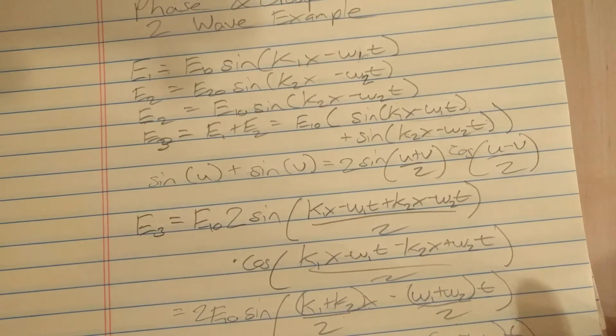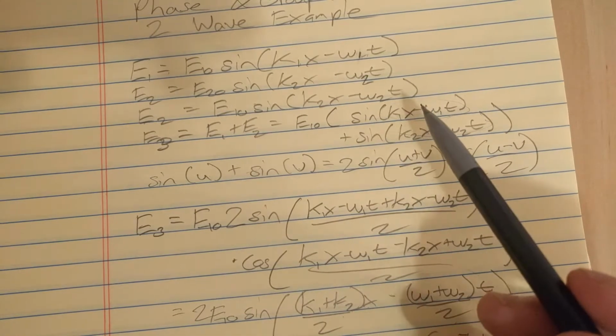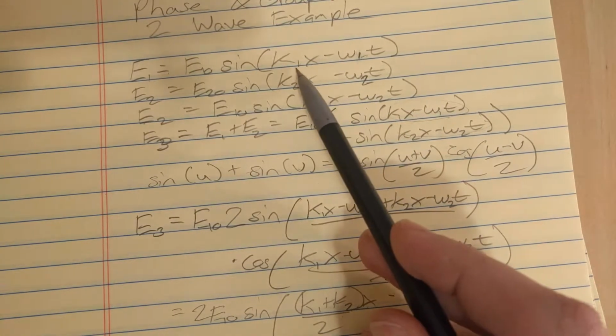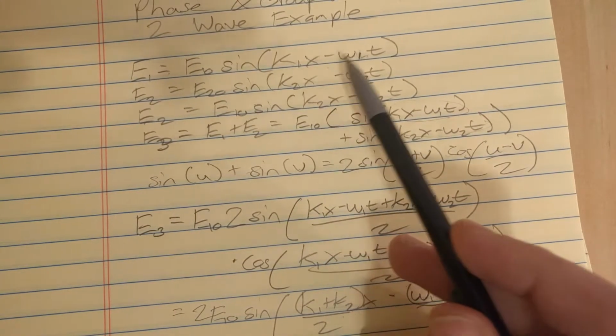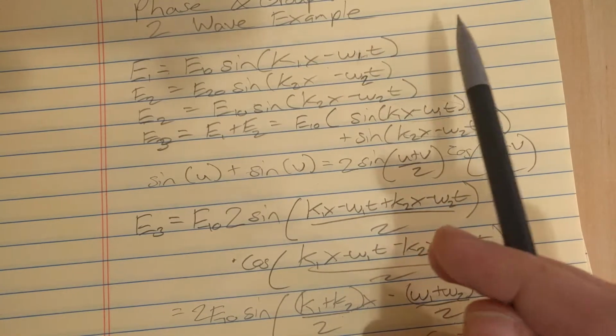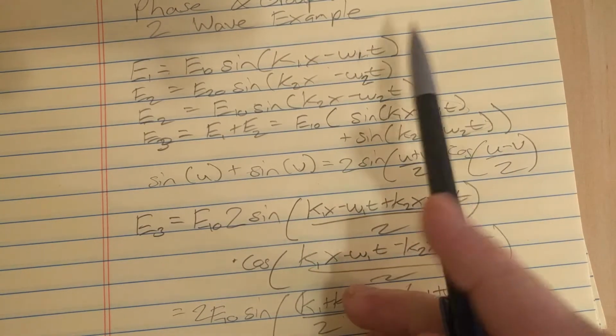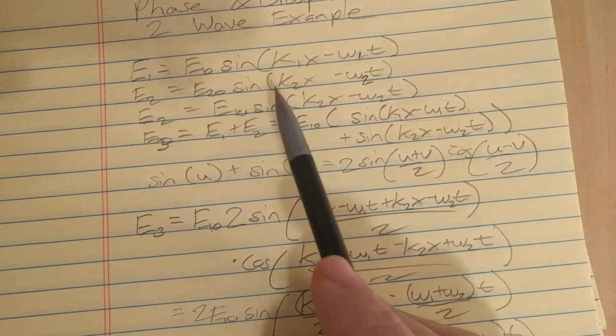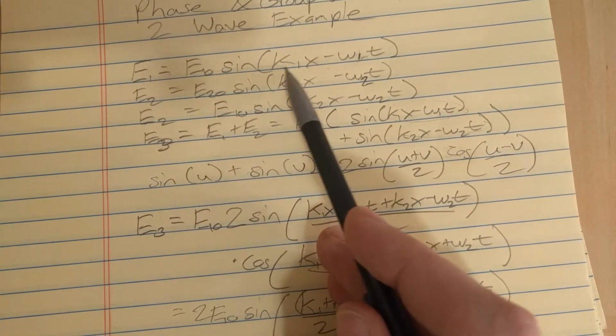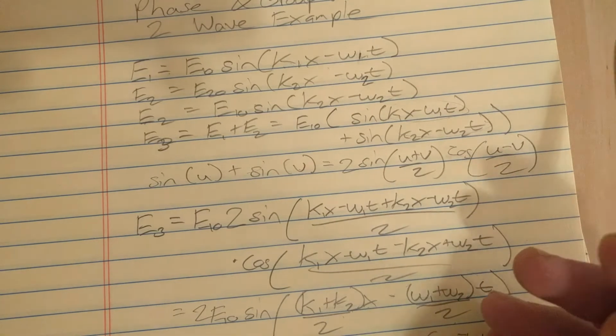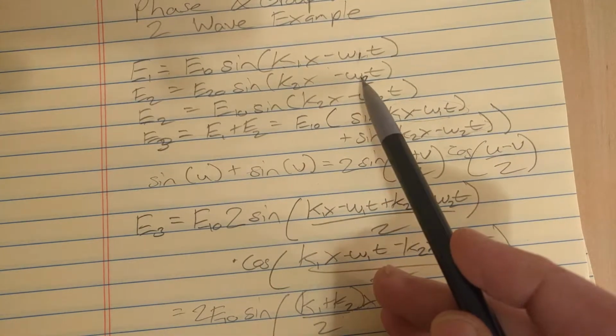We had two velocities before, and those were both phase velocities. So if you were to view each wave, not looking at the other wave, the first wave would have been moving at omega 1 over k1, the second wave would have been moving at omega 2 over k2.